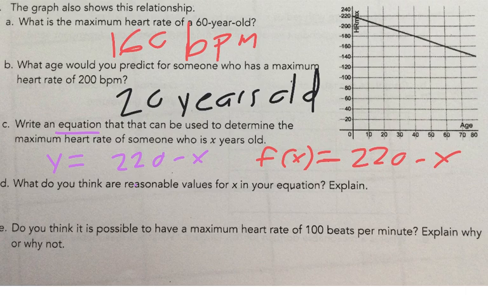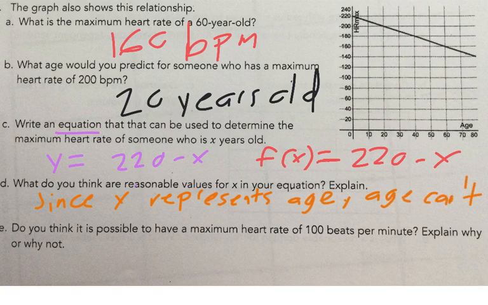So here's what they said. They said since X represents age, right? You're giving context. You're showing you know what you're talking about. Age can't be negative, which is what Coop said. And they said probably wouldn't be over.